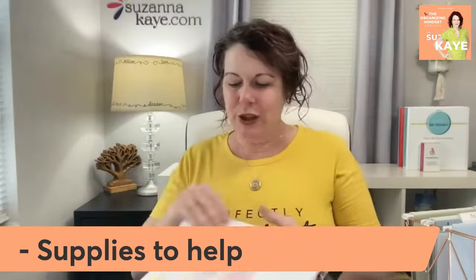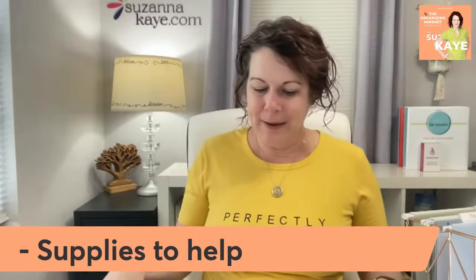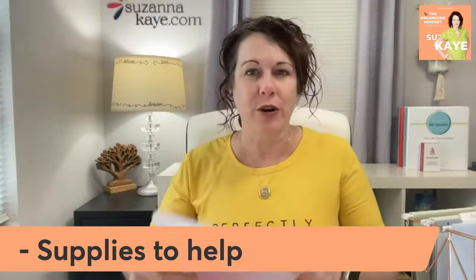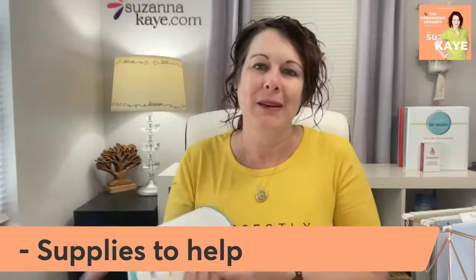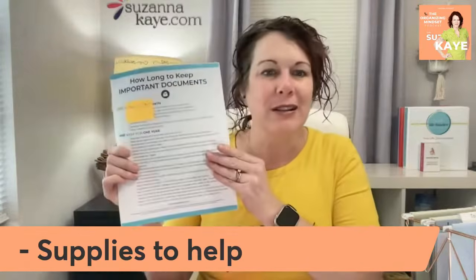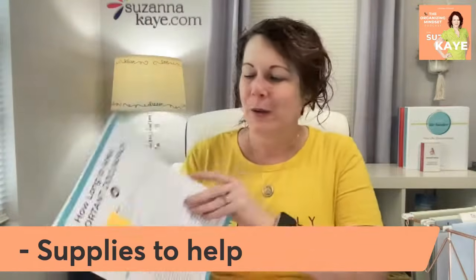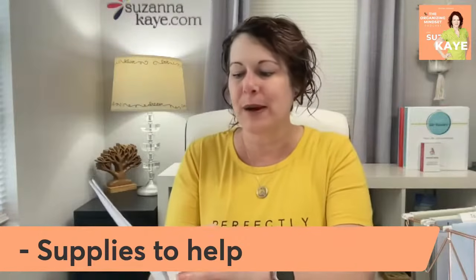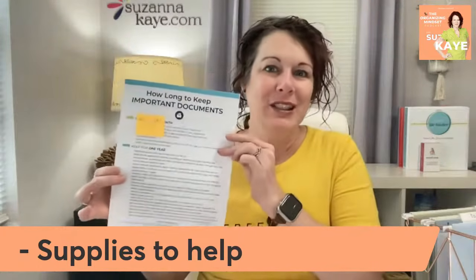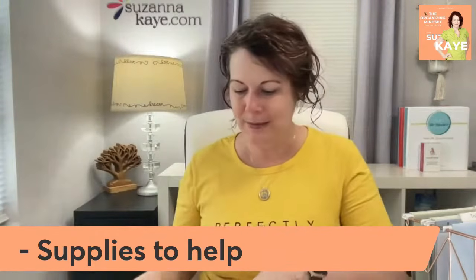I also like to make sure that I have some of my various cheat sheets right inside. So within the Paper Path course, we talk about the paper policy, which I'll tell you about in just a minute. But I keep my paper policy in there, how long to keep important documents within the Paper Path course or the Spark Life Binder, or if you got this as a bonus sometime, then this is a really good one because that way you can just look and see, okay, how long do I need to keep that?